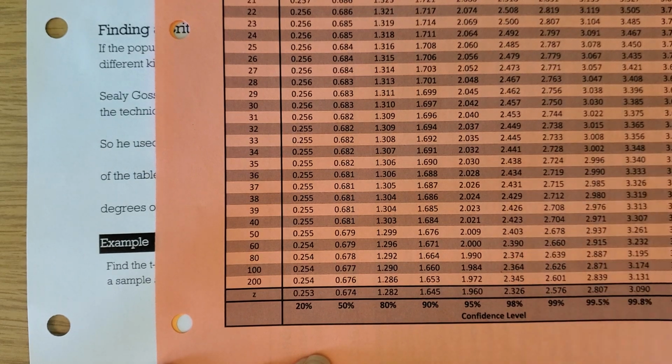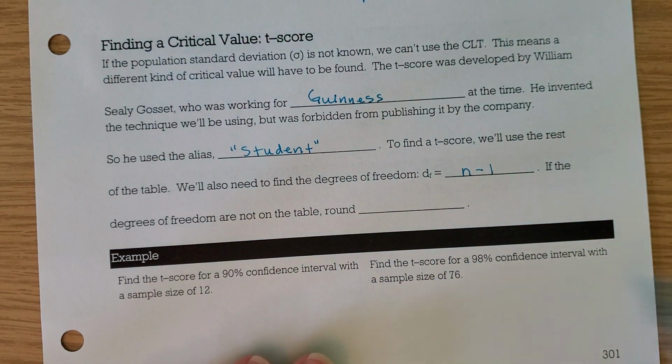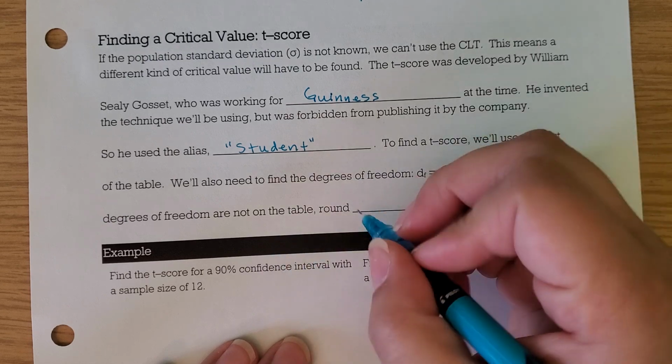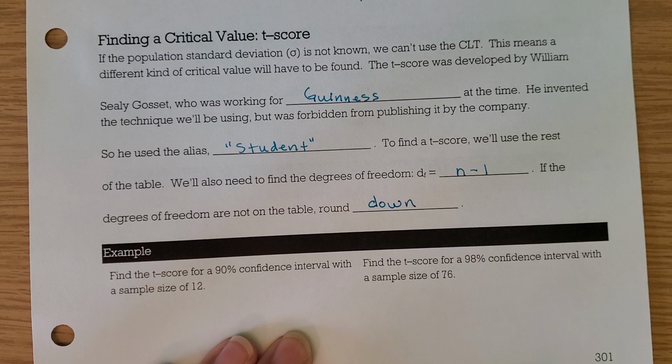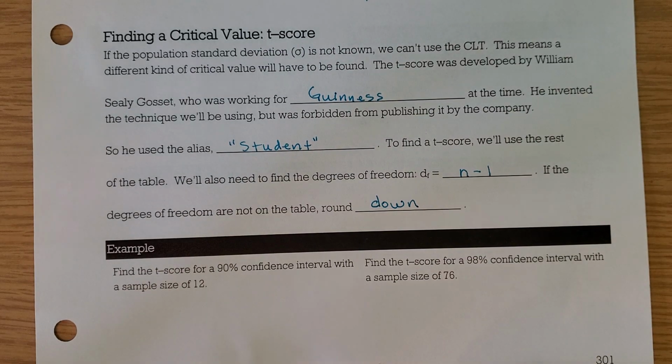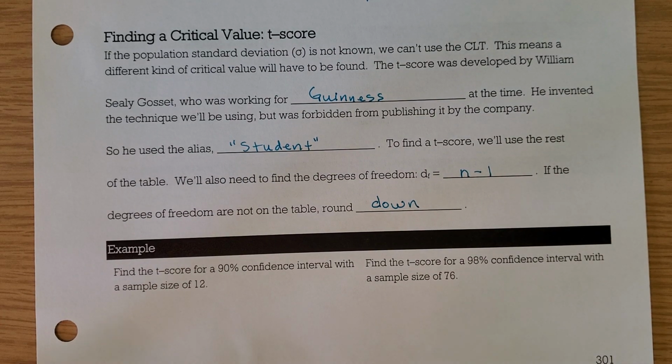So let's fill in that blank in our notes. If the degrees of freedom are not on the table, you're going to round down. And the way that I remembered this as a student, it's kind of silly. I remembered that you can't claim to have more freedom than you have, right? You're only as free as you are. So if I have a degrees of freedom of 48, I can't claim to be 50 free, okay? I can do 40, but I can't do more than 48.